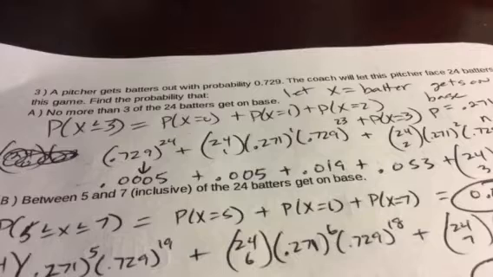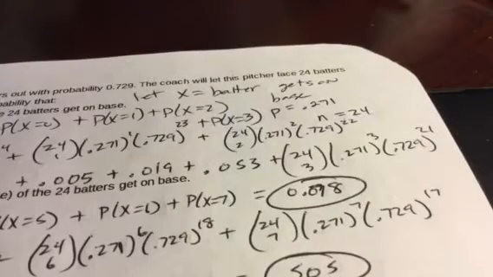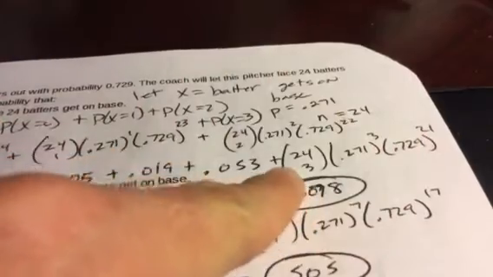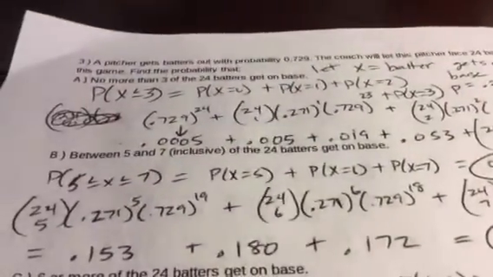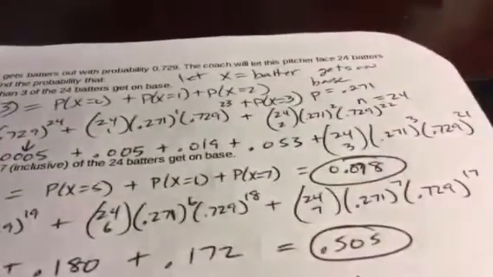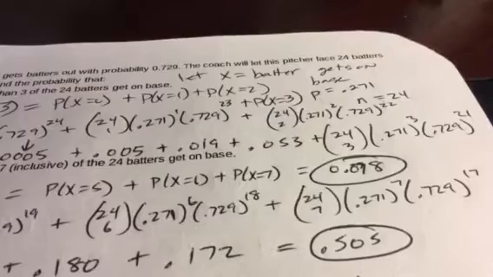All right, 24 choose 1. I want one of them to get on base, 23 to get out. I want 2 of them to get on base, 22 of them to get out. And lastly, it's down right here. I want 3 of them to get on base, 21 of them to get out. So those 4 situations, add them up. And it's 0.078, I believe.